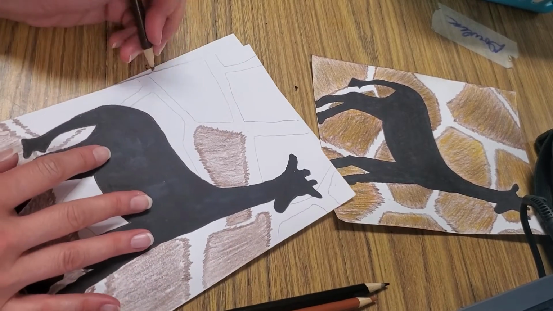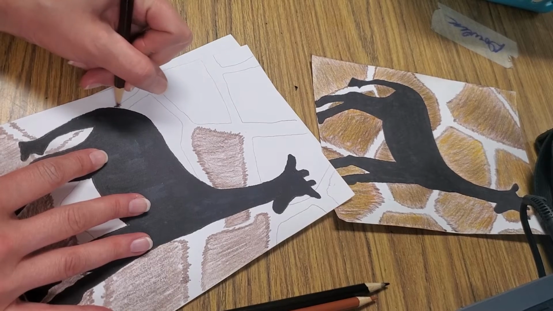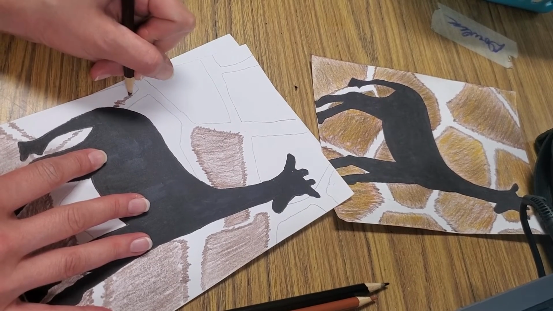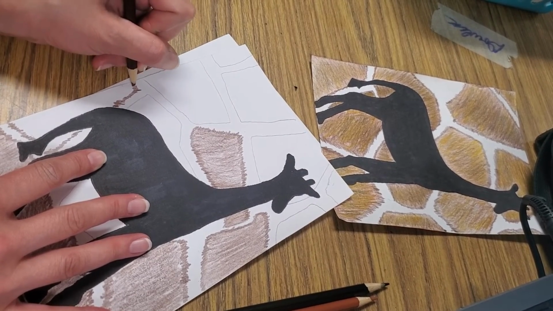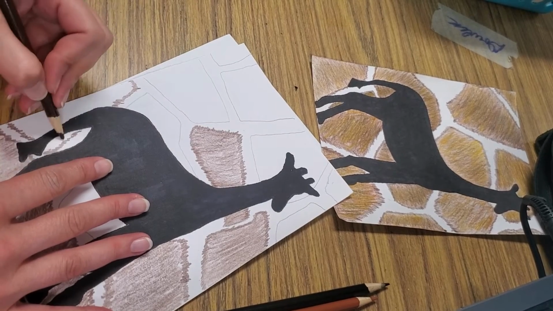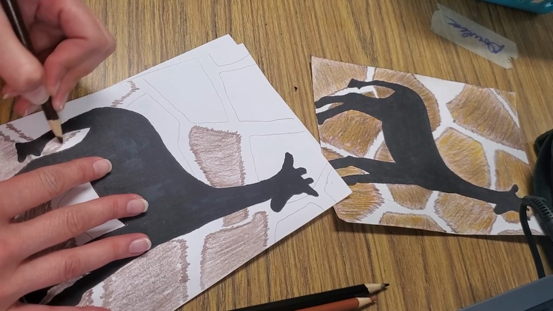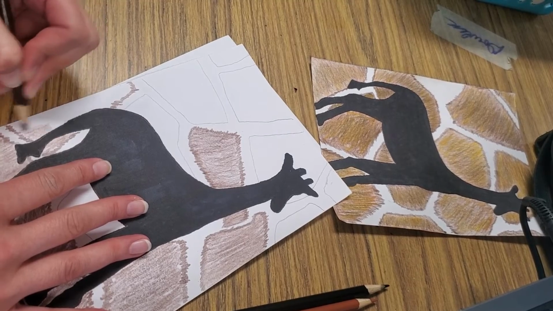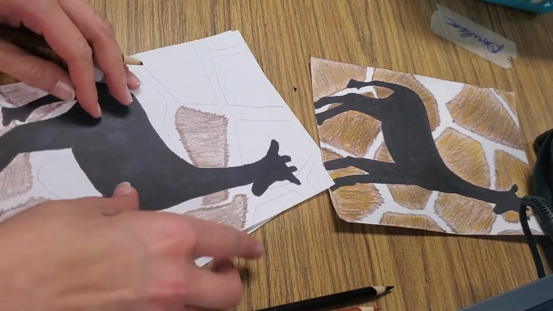You know, it's believed that coloring is stress relieving and calming. I'm beginning to think that's true because all this coloring is getting me sleepy.